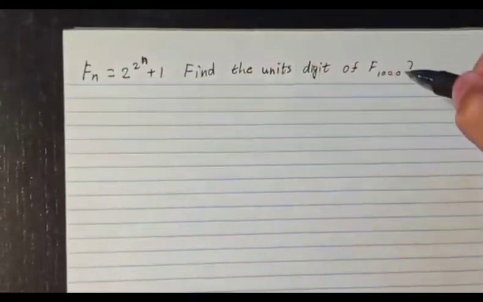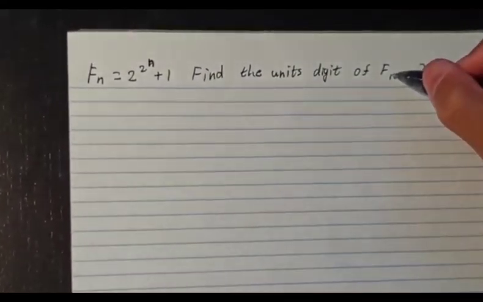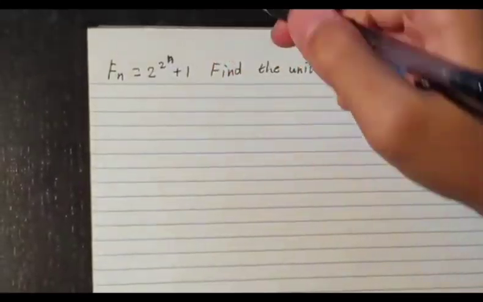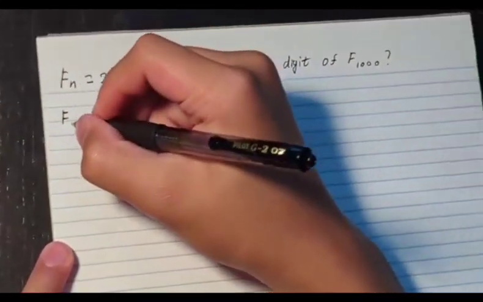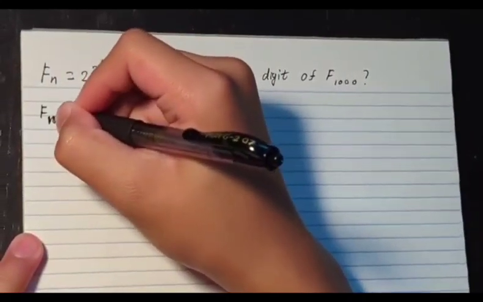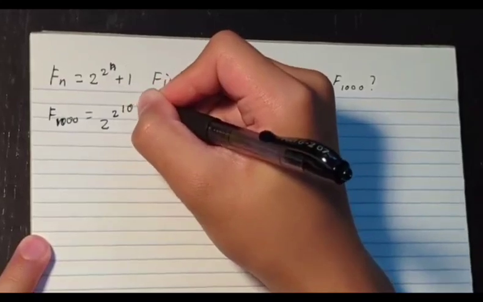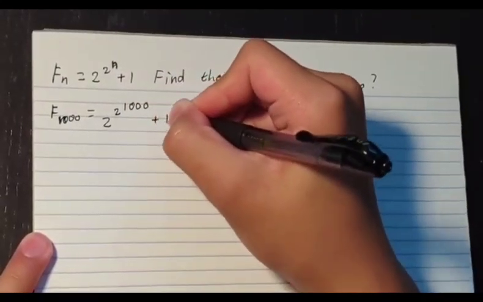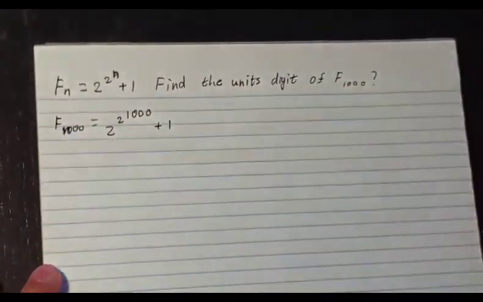So we have this problem here, right? Find the unit digit when we substitute 1000 for n in here. Now, when we do that, f of 1000 equals 2 to the power of 2 to the power of 1000, plus 1, right? At first glance, this looks a little complicated, so let's try to simplify it now.